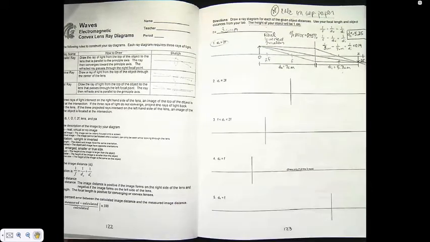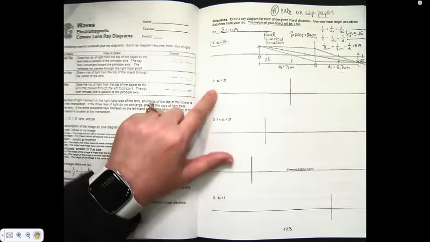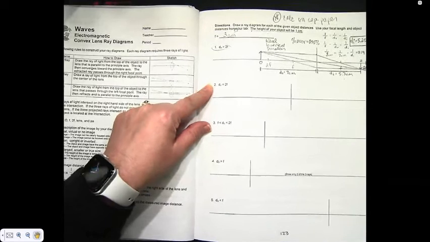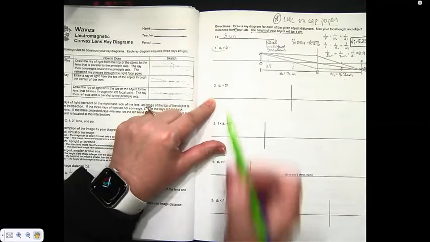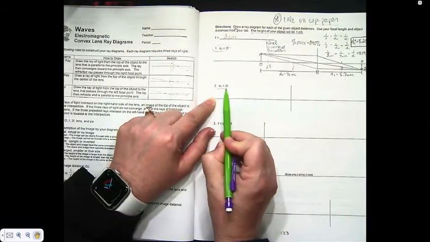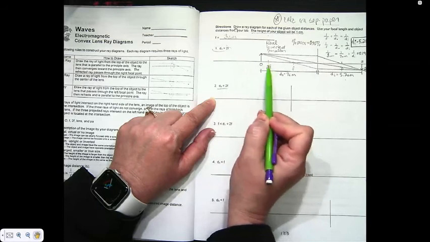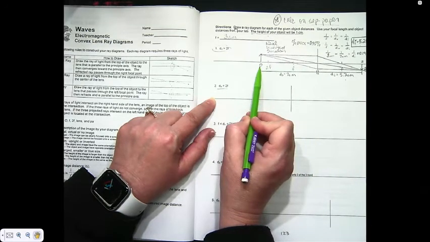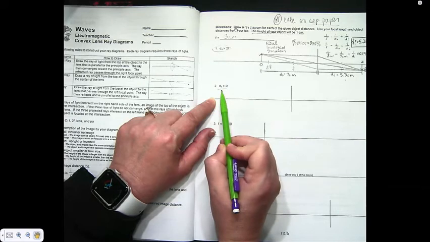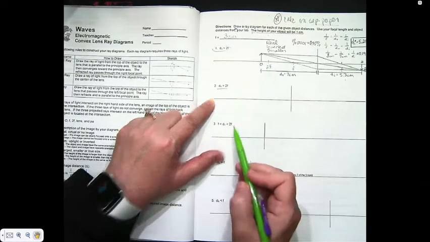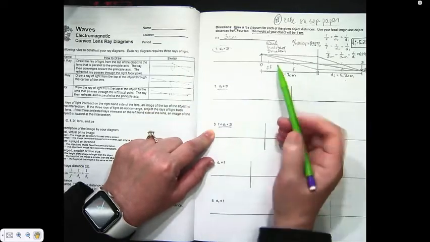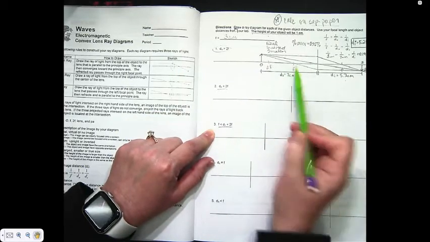So that is generally how to draw ray diagrams. I want you to practice 2 and 3 on your own. The only difference here is where you're going to place your object. In the first one, I placed my object at a position greater than 2 times the focal length from the lens. Number 2, you're asked to place the object right at 2f. Number 3, you're going to put it somewhere between f and 2f.